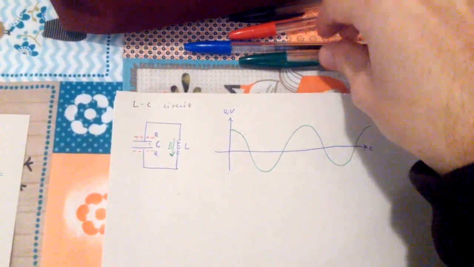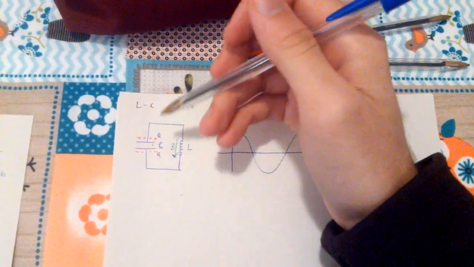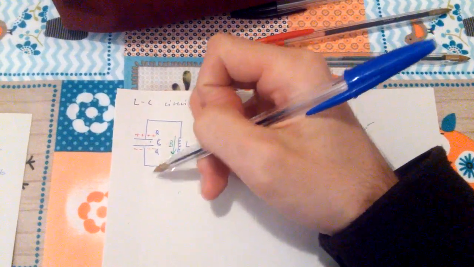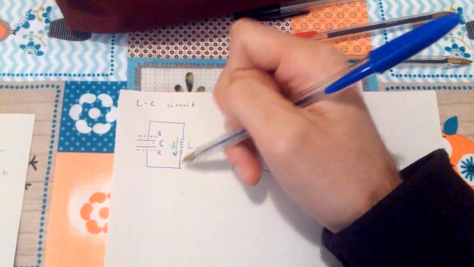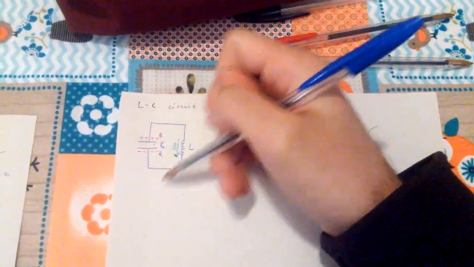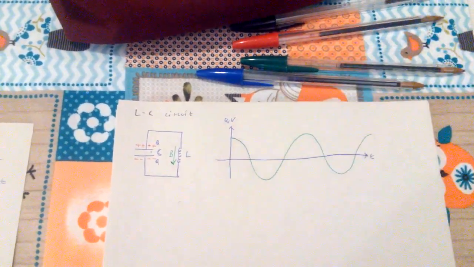Well, essentially the current flows in this direction, and then in this direction, and then in this direction, because one charges the other, and it changes direction every cycle. So we will get essentially a sinusoid.